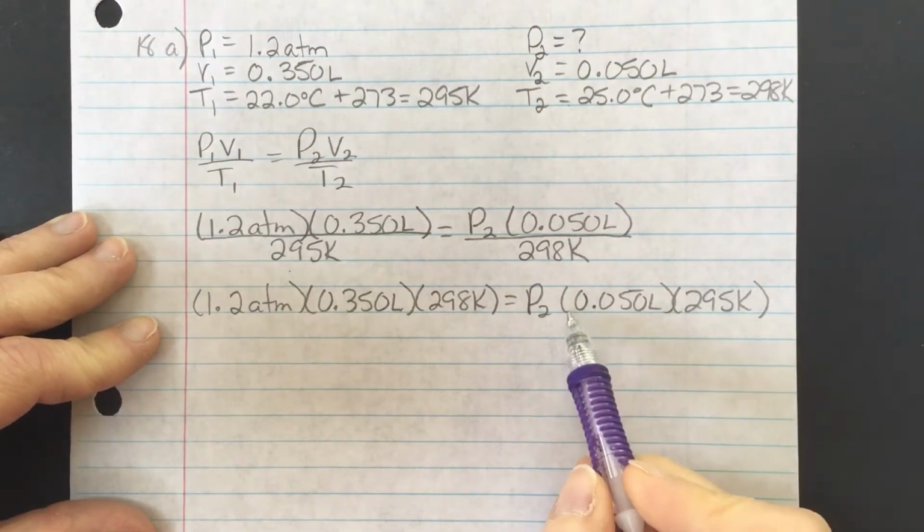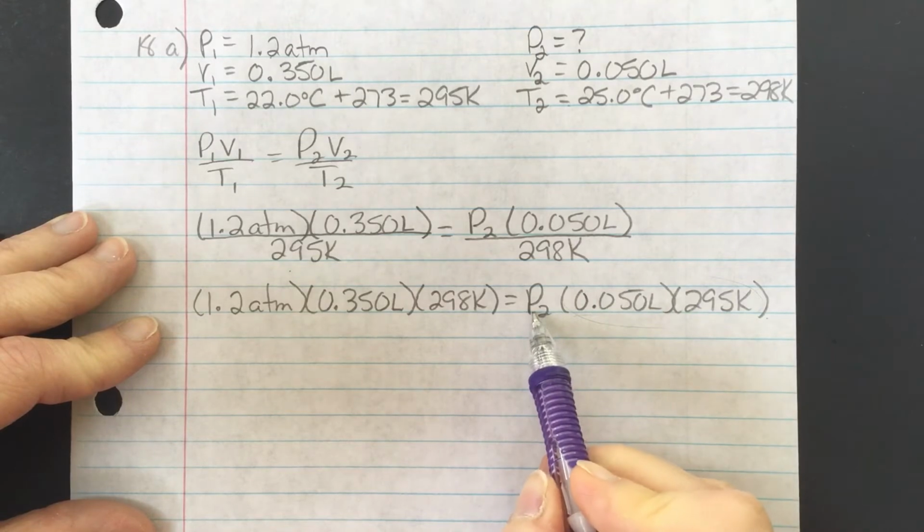Then I have to divide both sides by these two numbers to get P2 by itself.